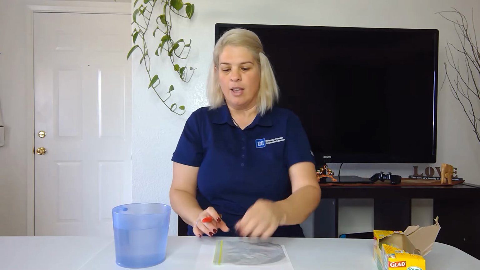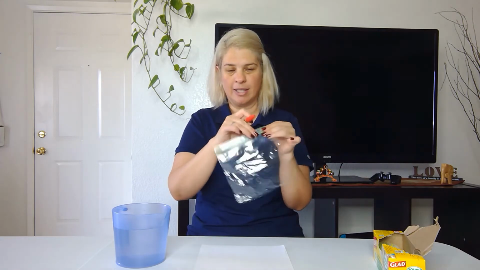Only 3 things you will need to do this activity, or 4 things, is you will need a sandwich-sized Ziploc bag, some water I have here, and a Sharpie. So once we have our bag selected, want to make sure that it's clear.